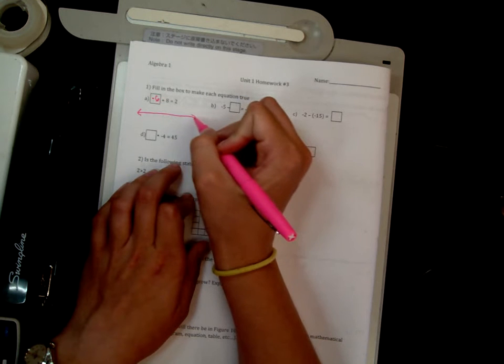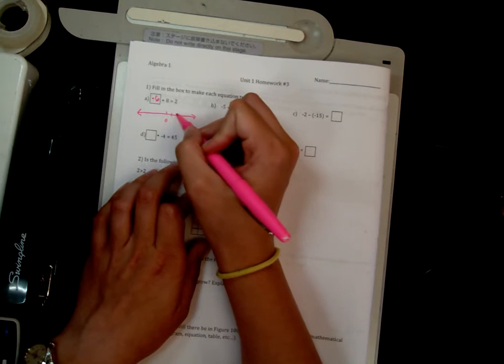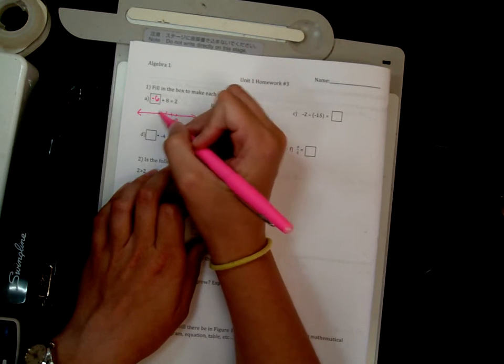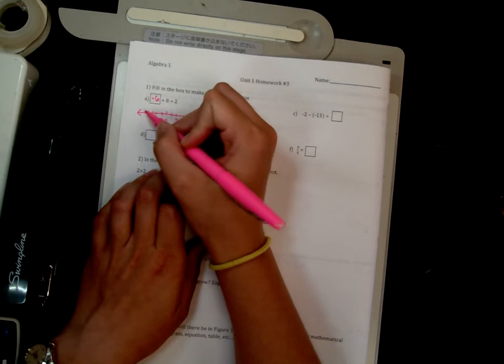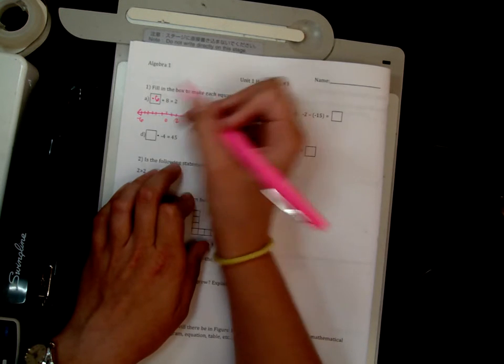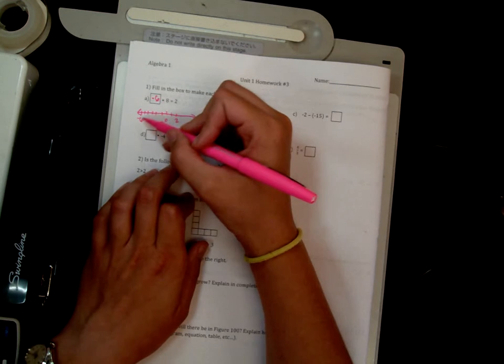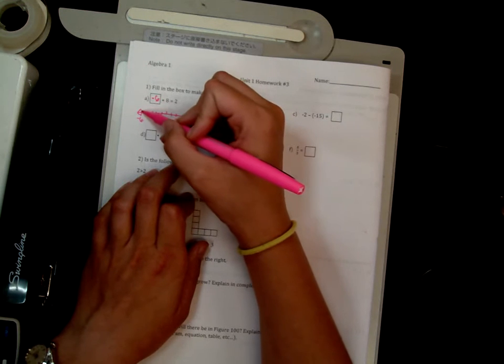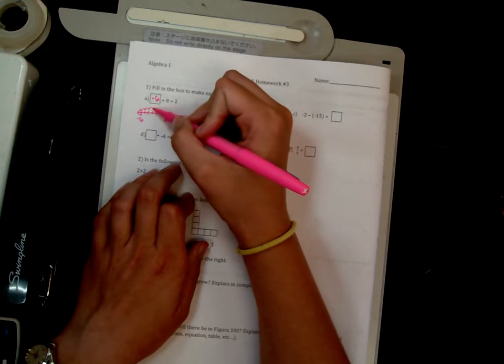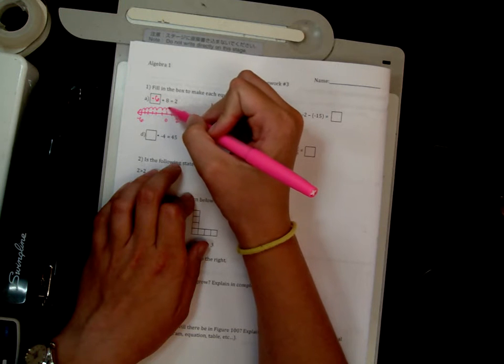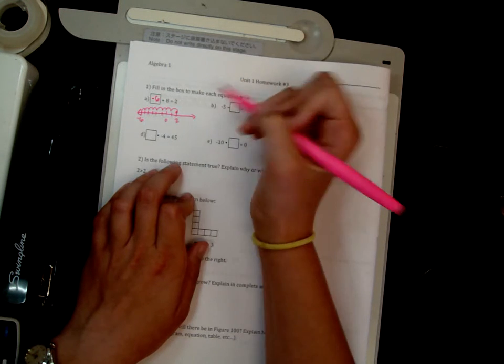And if we see that on a number line, we get 2 right here. And we're at negative 6 here. If we start at negative 6 and we add 1, 2, 3, 4, 5, 6, 7, 8, we get to positive 2.